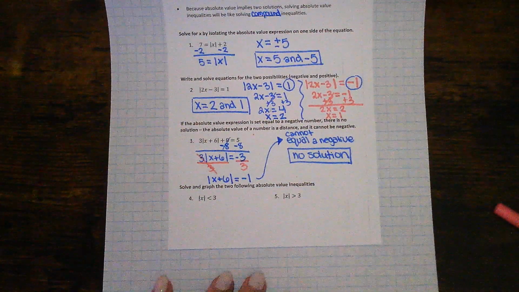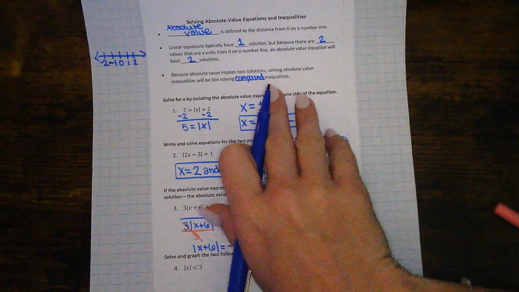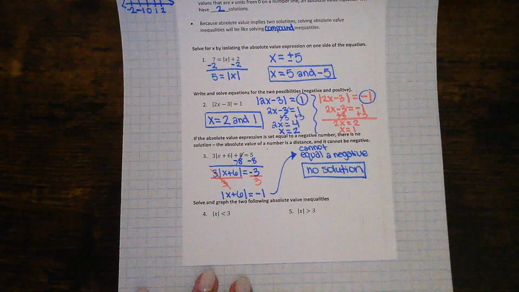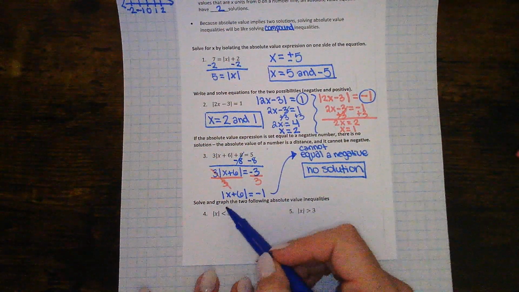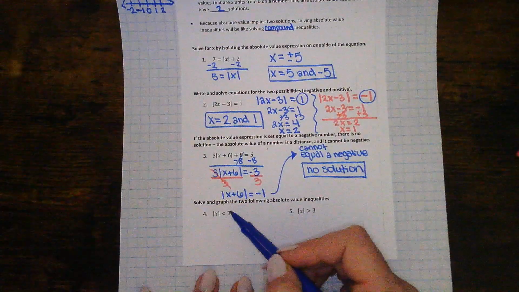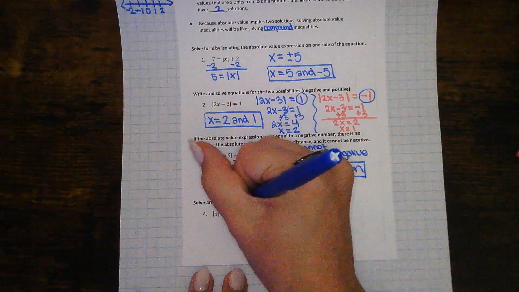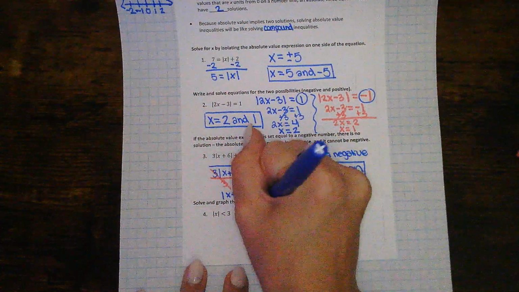Lastly, we're going to look at inequalities. So as we set up here, we're going to kind of treat these like they're compound inequalities. When you have the absolute value of x as less than a number, that's going to be like an and compound inequality.